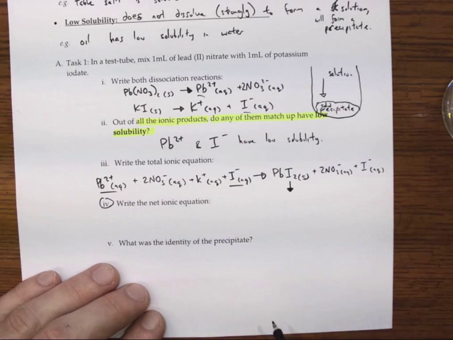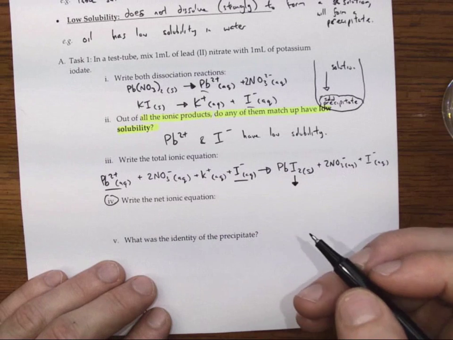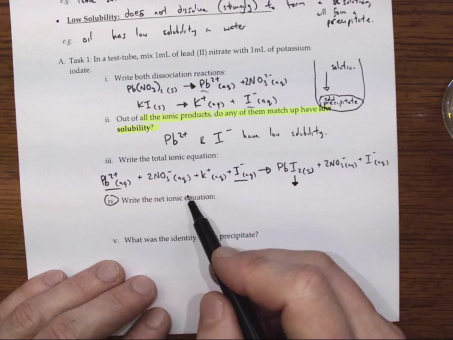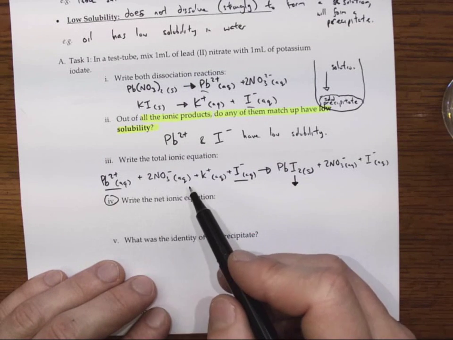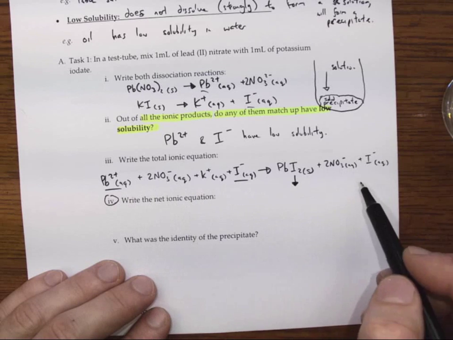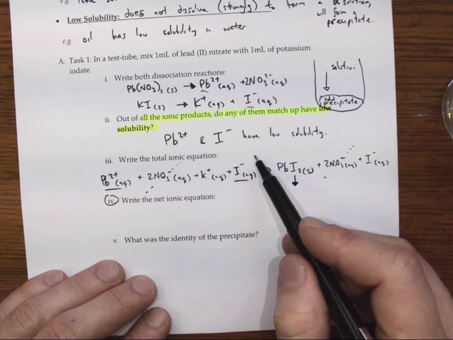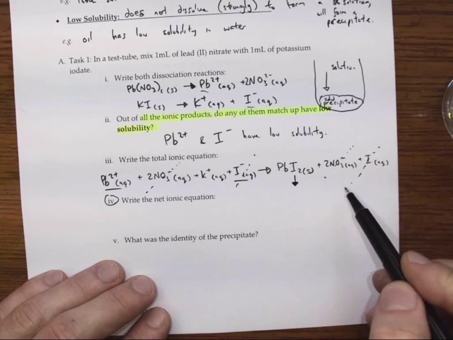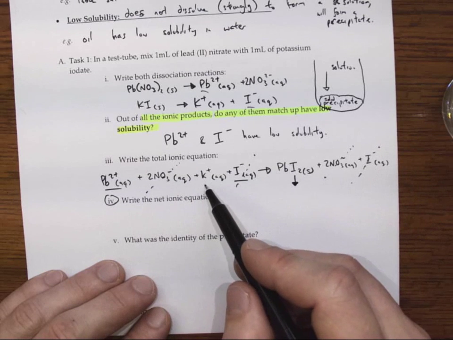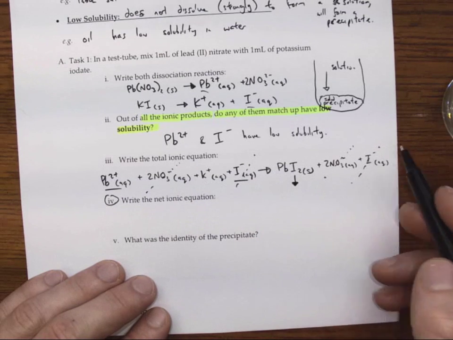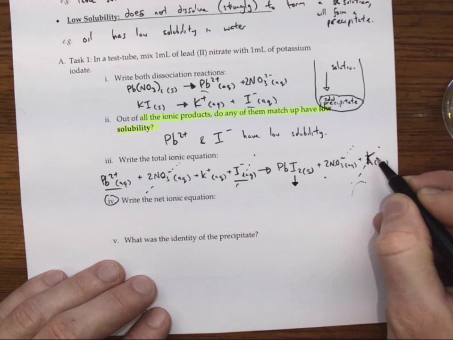And so we ended up skipping the net ionic equation. I want to come back and talk about that. I might write it here, why not? The net ionic equation is what we get when the substances that are shown on both sides end up canceling out here. So to find the net ionic, oops, not the iodide. Oh, iodide shouldn't have been here, sorry, that should have been potassium.